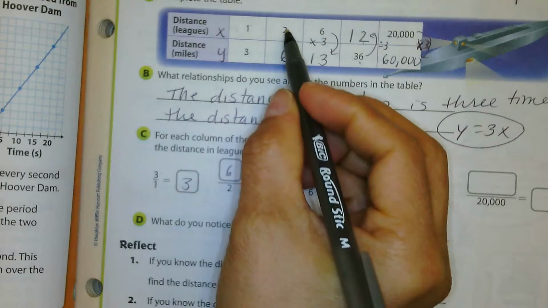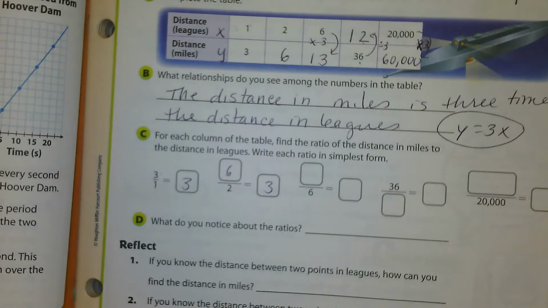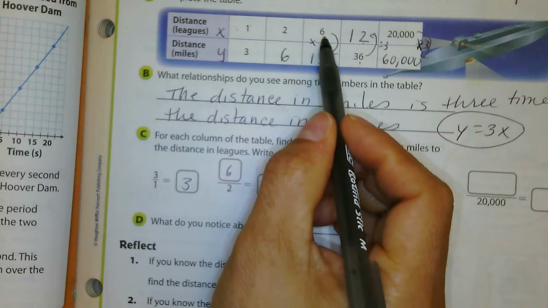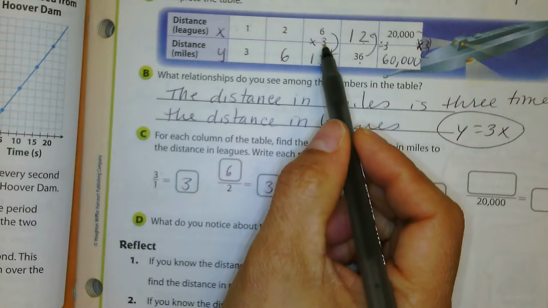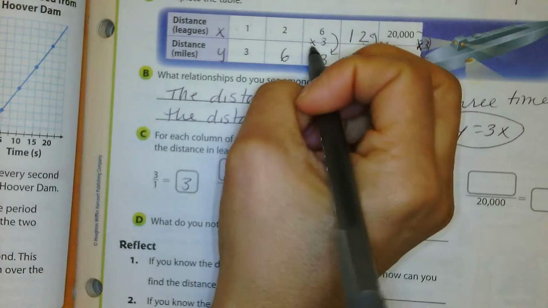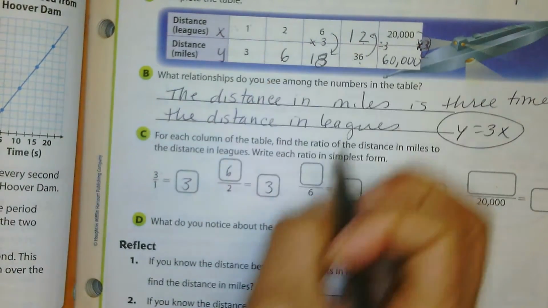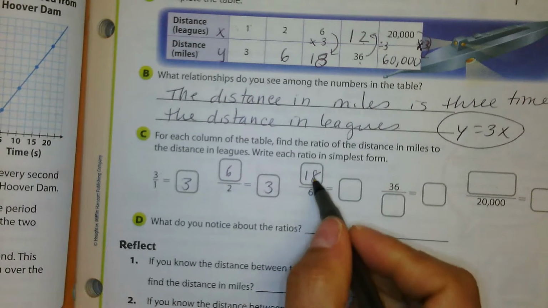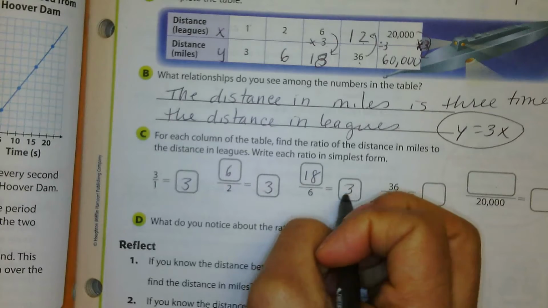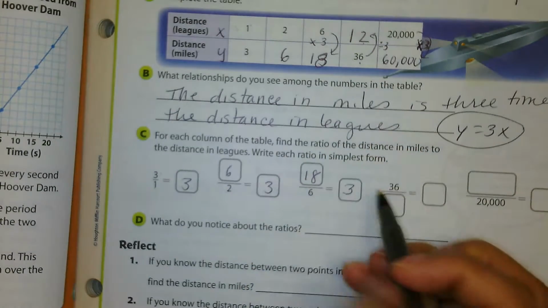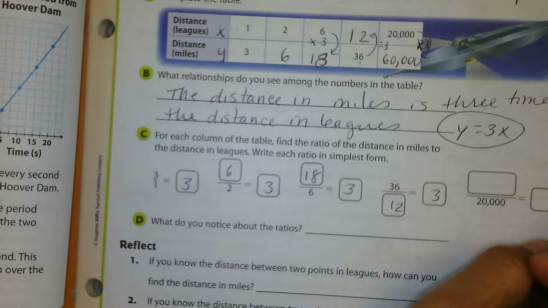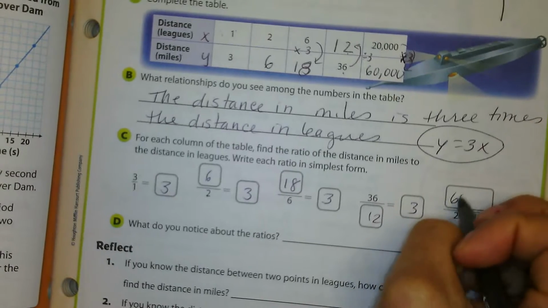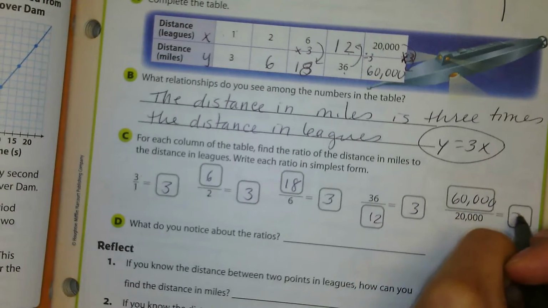Then for 6, oh, this one, I messed up. 3 times 6 is 18, not 13. See, I make lots of mistakes, and it's okay. I still know math. 18 divided by 6 is 3. And then the next one is 36 divided by 12 is 3. And 60,000 divided by 20,000 is 3.